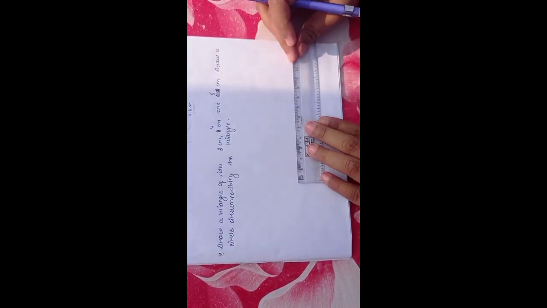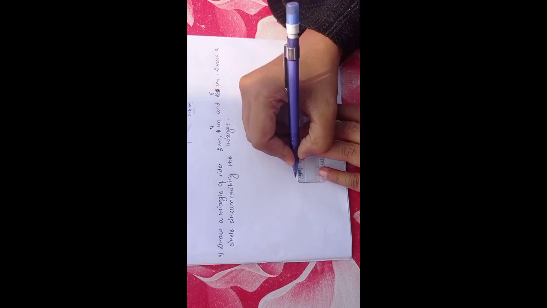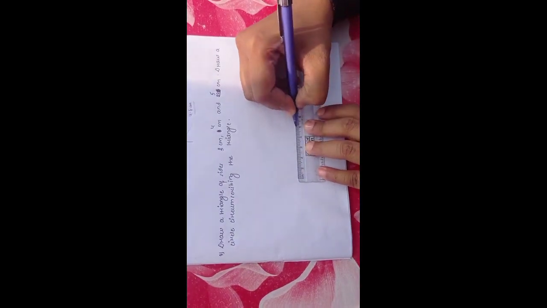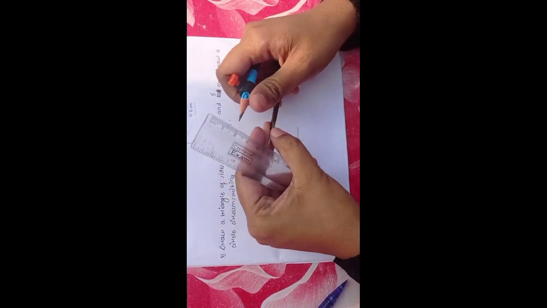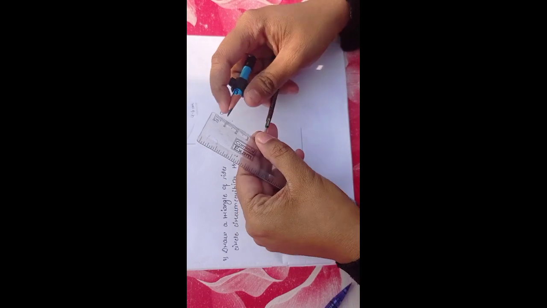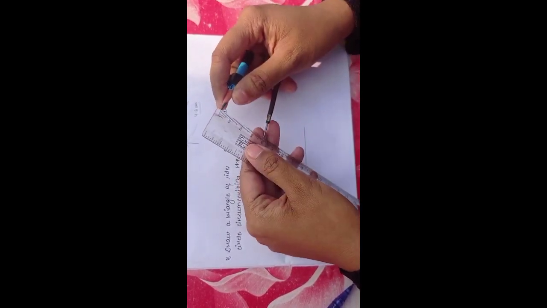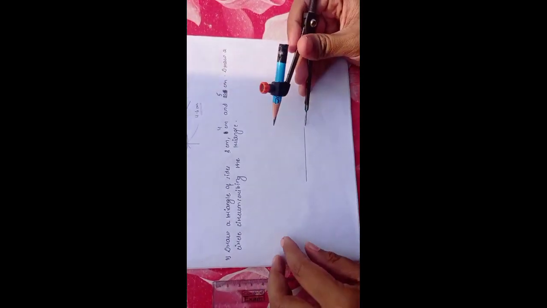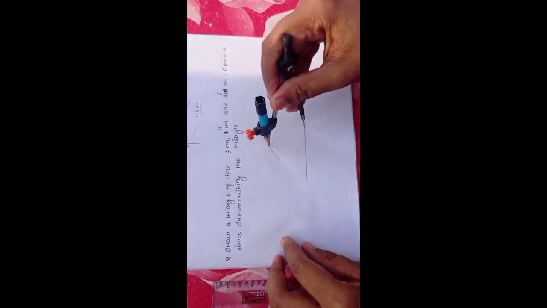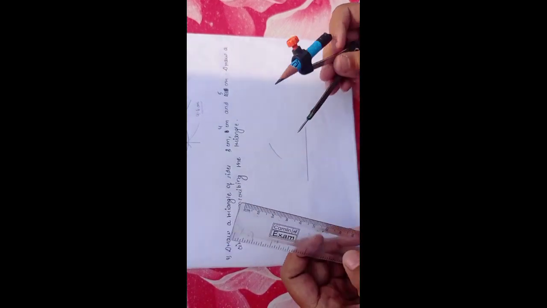So I will first make the longest side with the help of scale. So 5 centimeter. Then taking the measurement 4 centimeter first on the compass, I will make an arc from one of the ends. This is 4 centimeter. Now from the other side, I'll take a distance of 3 centimeter on my scale and I'll make another arc.